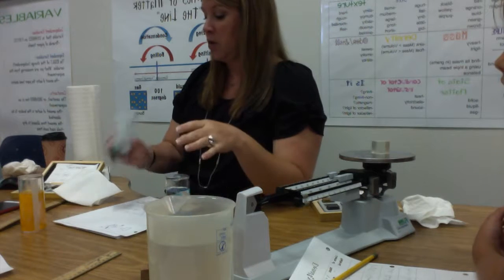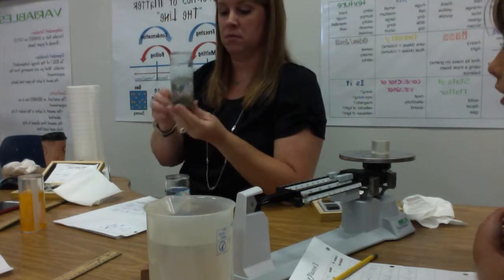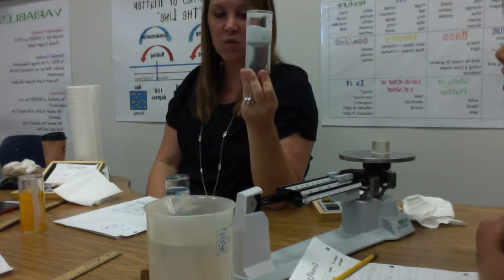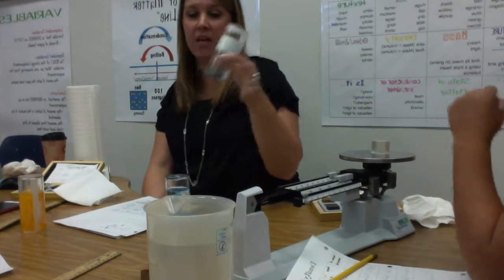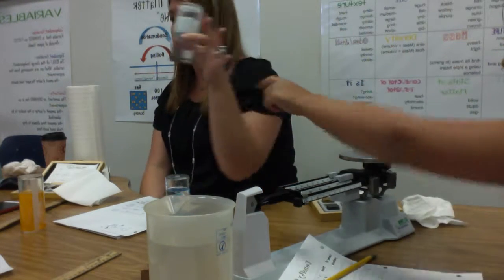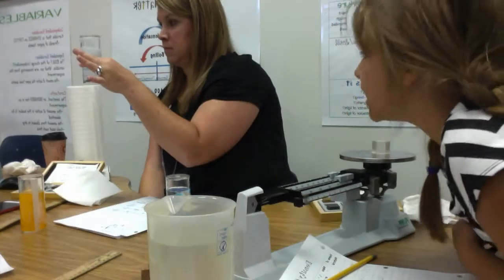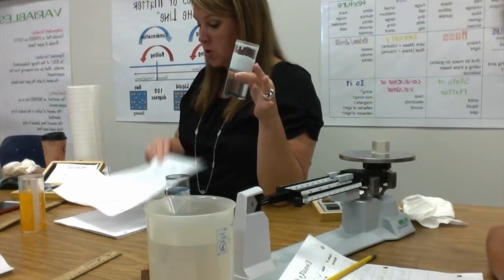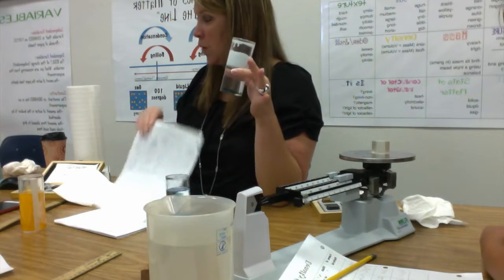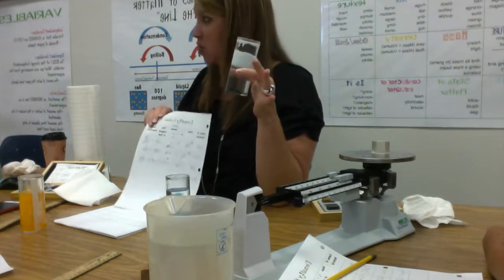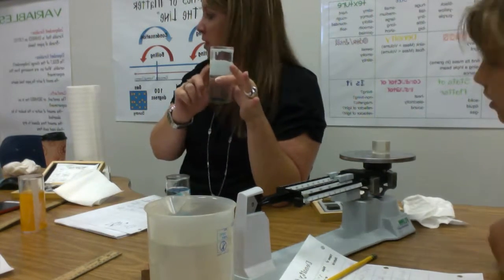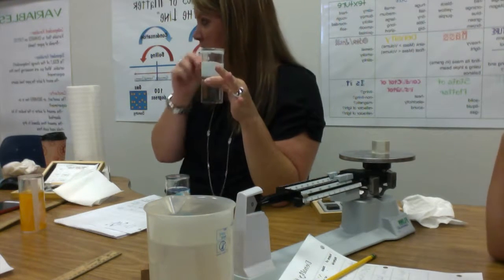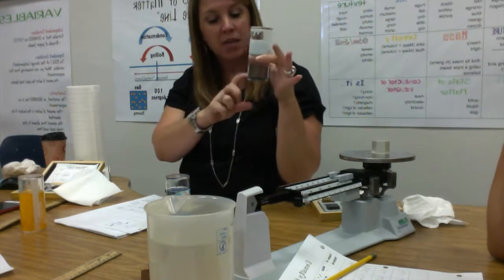Okay? Now you have three objects here. You have the water, you have the confetti, and you have the foam. What can I say about the foam? The foam is less dense. Less dense. So now let's look at your equation. Tell me about your foam. What's winning? The volume. Great. So my volume is bigger than my mass, therefore it's going to float. Excellent.